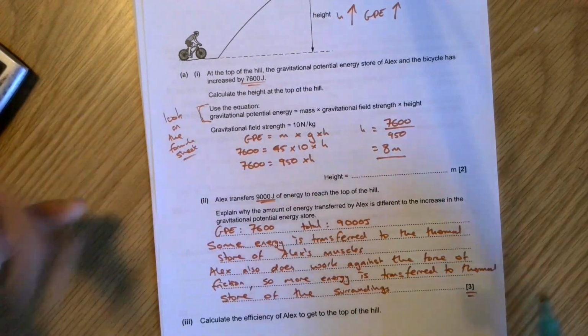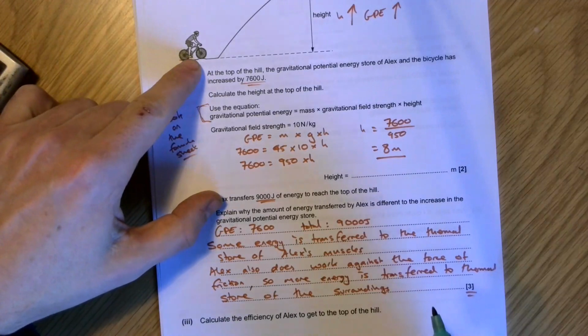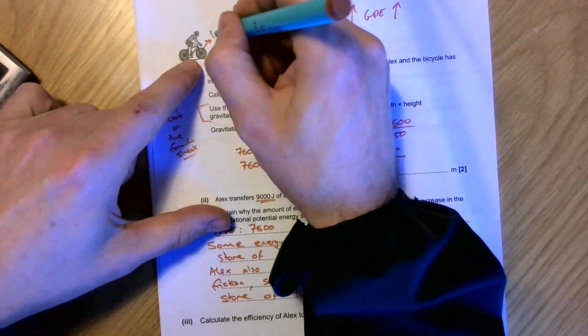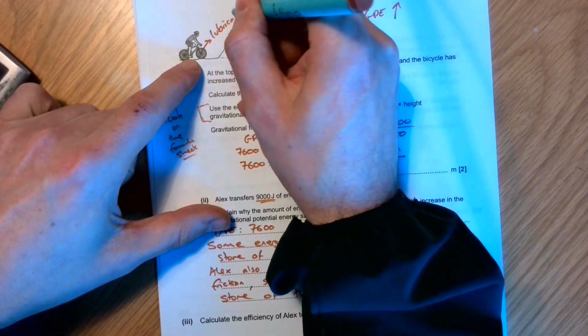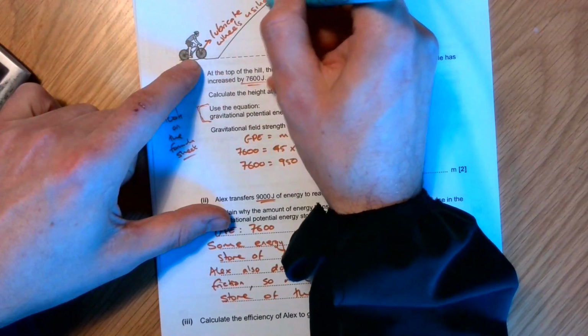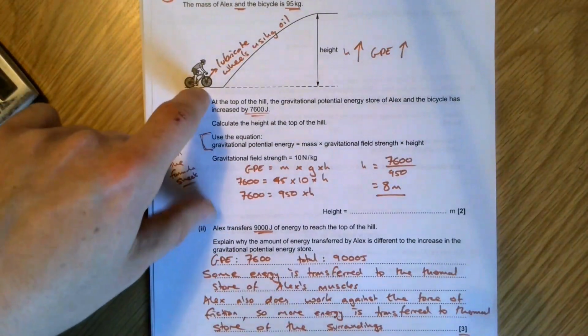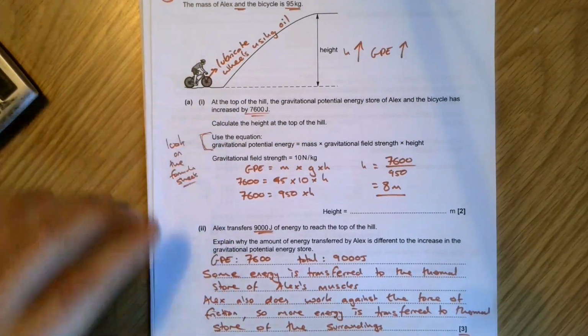Now, sometimes they say explain how you can reduce that energy loss. If you wanted to reduce the energy loss, you would lubricate the wheels or the gears using oil. So that's not a question here, but that is very often a follow-up question.